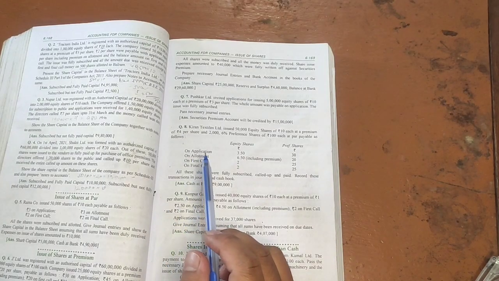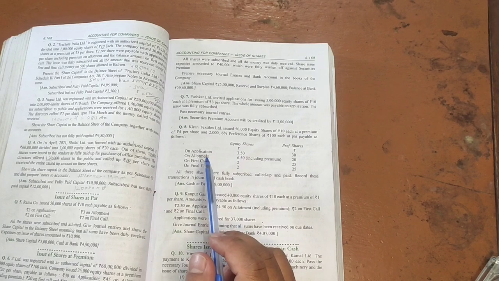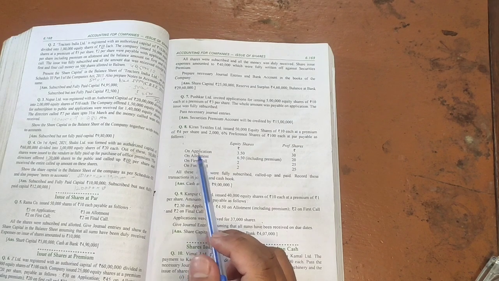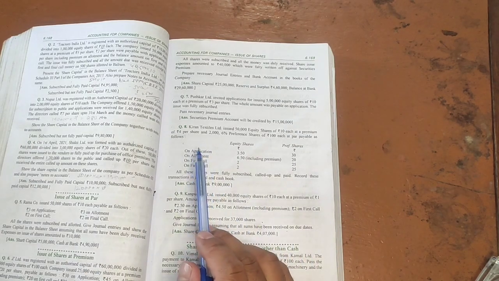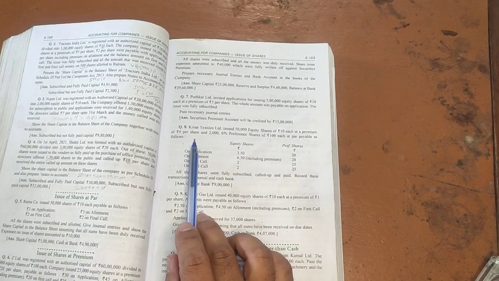We have solved the previous question number 7. Next, let us attempt question number 8. Let me read out the question.